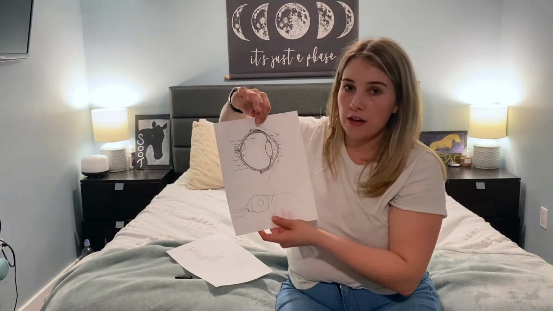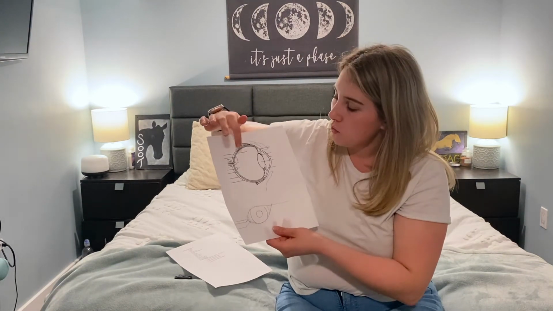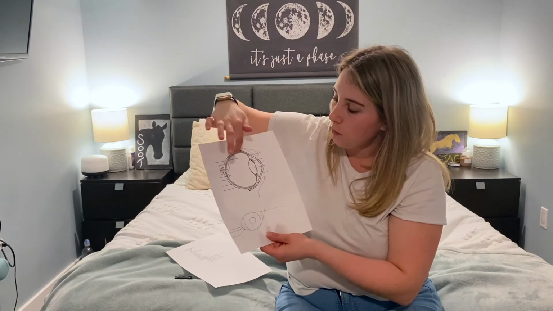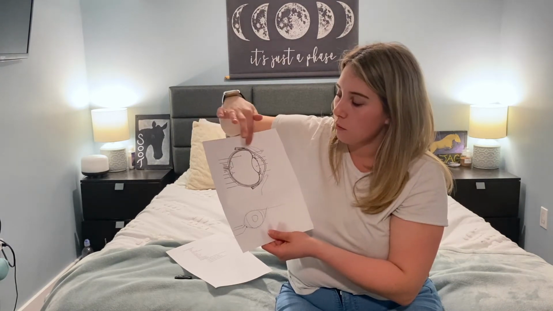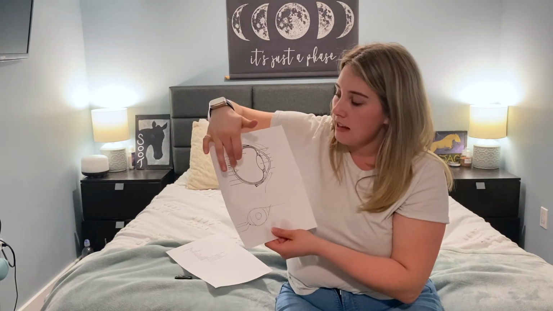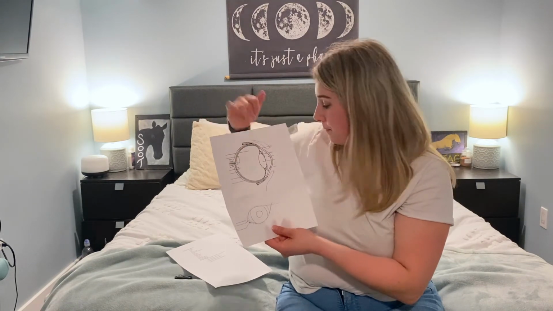Then we have the choroid. So the choroid is sandwiched in between. On the inner portion of the globe, we have the retina, and on the outer portion, we have the sclera, and in between, we have the choroid.